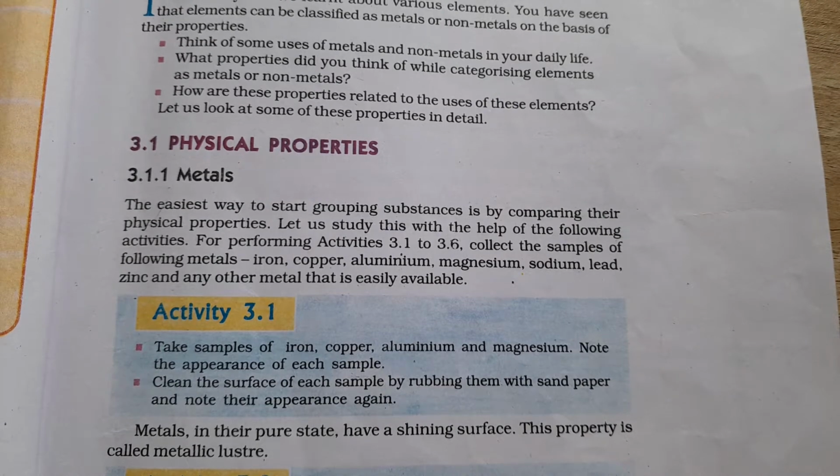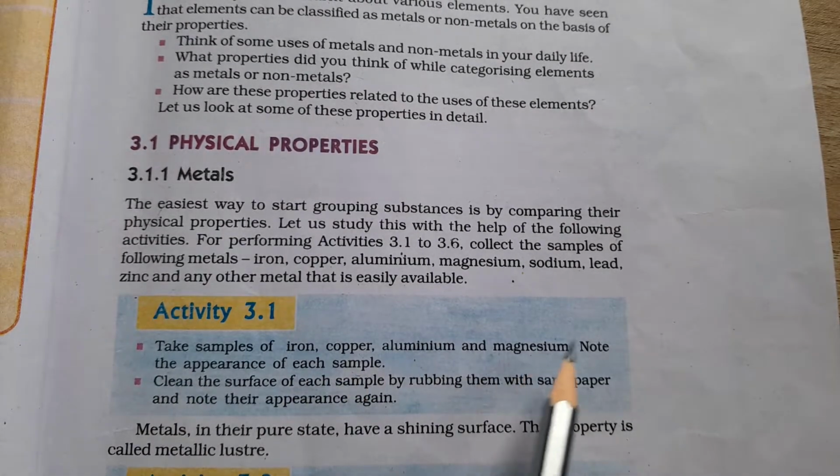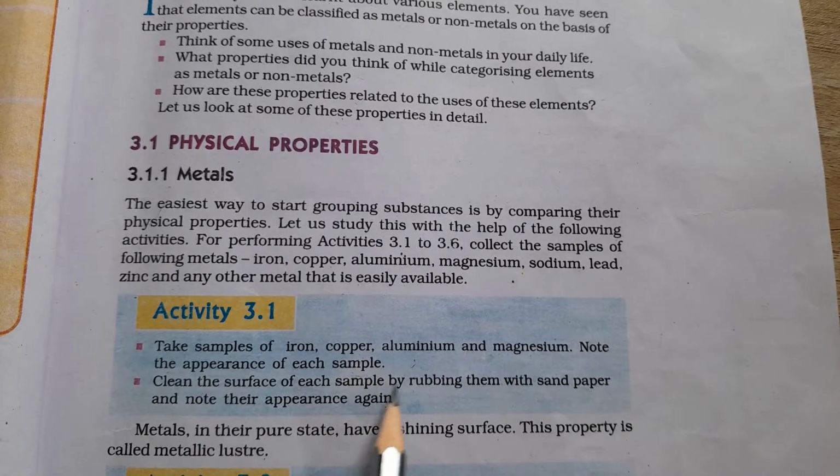Hi dear, today we'll see activity 3.1 to 3.8. Okay, so what is the first activity? Take samples of iron, copper, aluminum and magnesium. Note the appearance of each sample. Then clean the surface of each sample by rubbing them with the sandpaper and note their appearance.